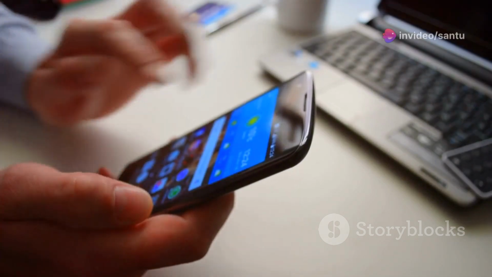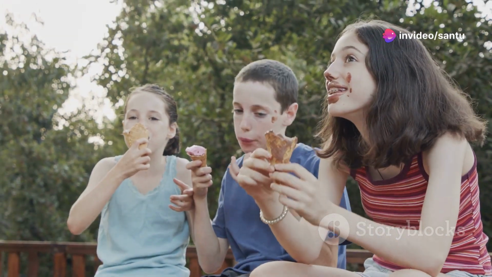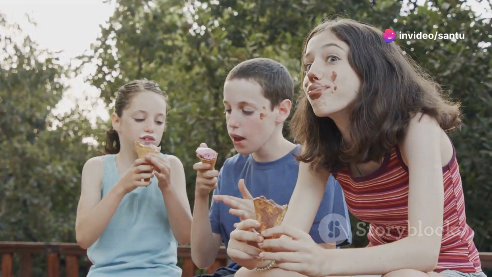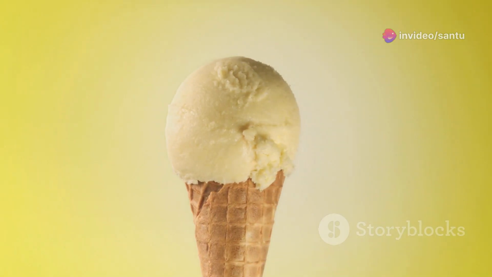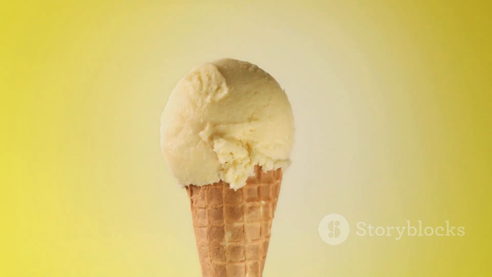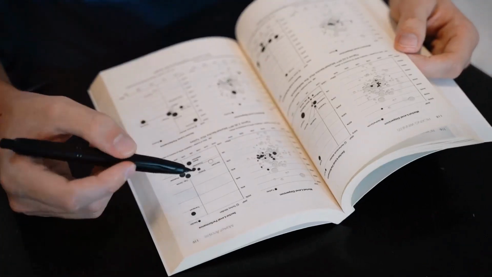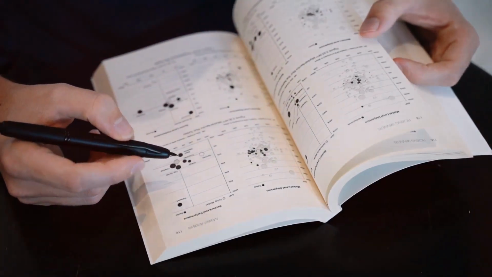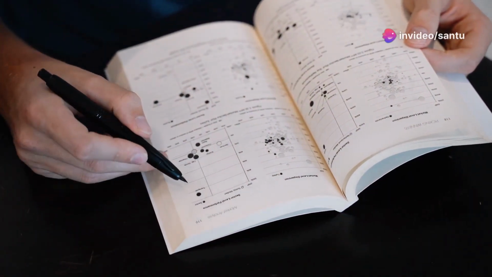Imagine you're trying to predict the weather. You might notice that as the temperature rises, people tend to buy more ice cream. This suggests a possible correlation between temperature and ice cream sales. Correlation analysis allows us to quantify this relationship and determine its strength.